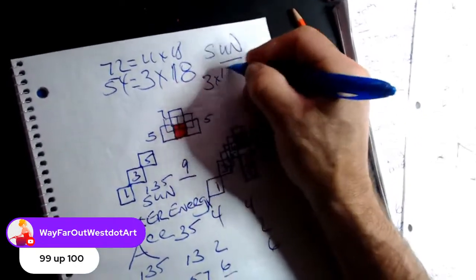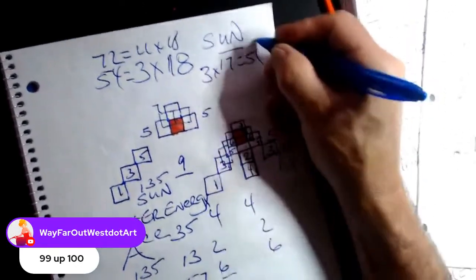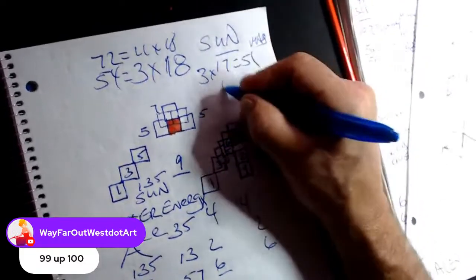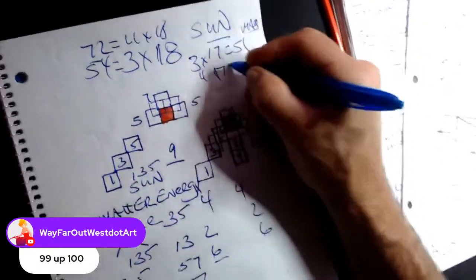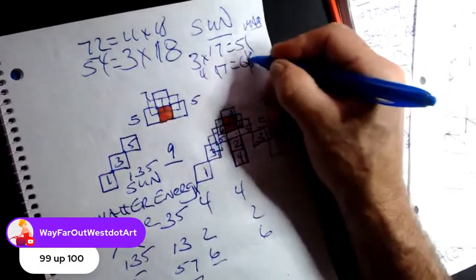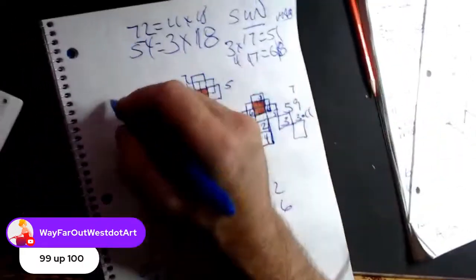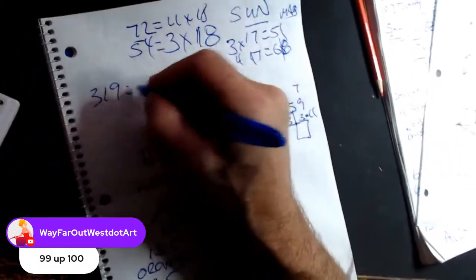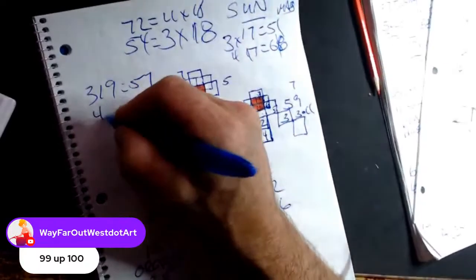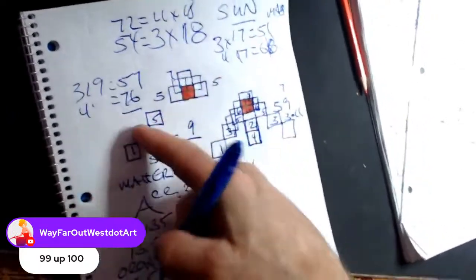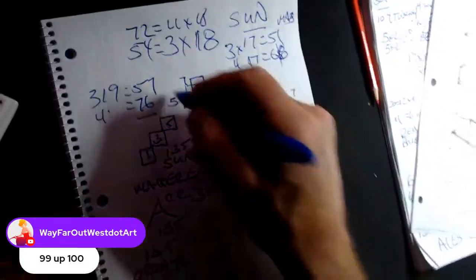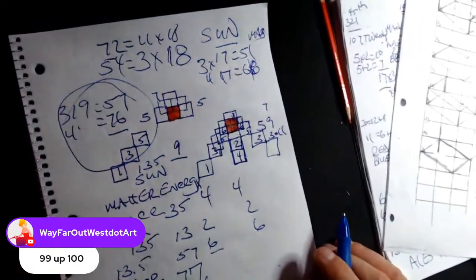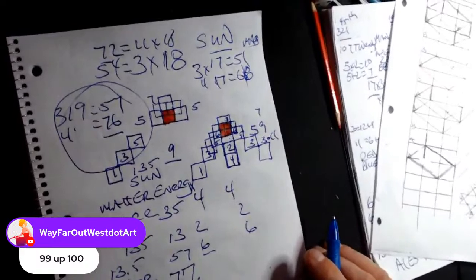3 by 17 equals 51, Mars. 4 by 17 equals 68, the divided house. 19 times 3 is 57, the moon. 4 by 19 is 76, the spirit of 76. This is where we lost our place, inside the electric moon.